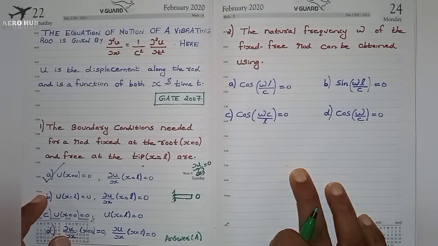And the next question: the natural frequency omega of a fixed-free rod can be obtained using, we have options. Option A, cos(ωL/c) = 0. Option B, sin(ωL/c) = 0. Option C, cos(ωc/L) = 0, and option D, cos(ω/c) = 0.